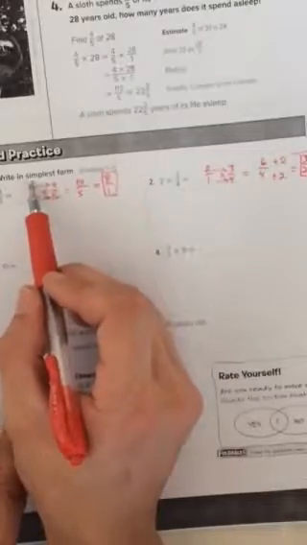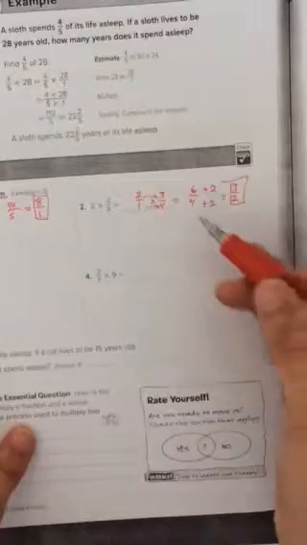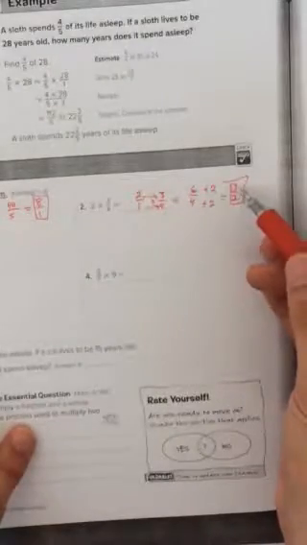Now, why am I reducing it? Because it says put it in the simplest form. So that's why I'm dividing by 2 and 2 and writing it in its simplest form. I have to simplify.